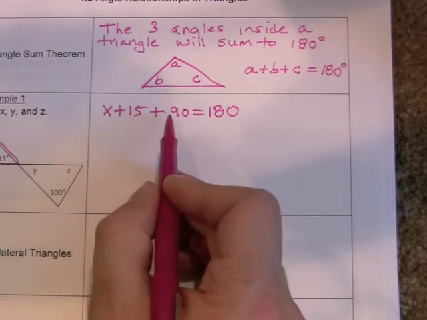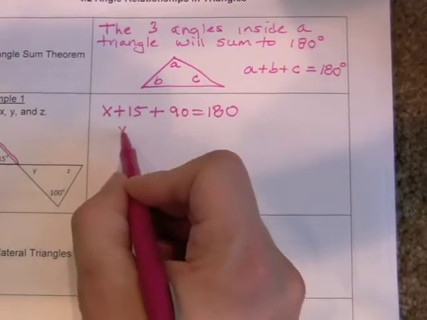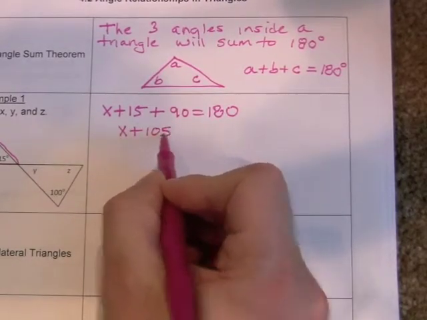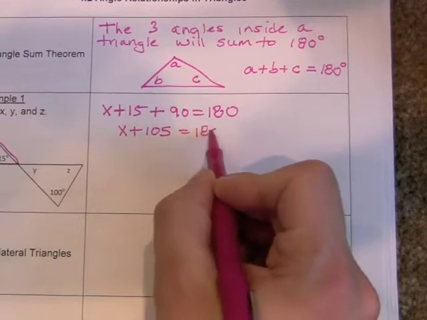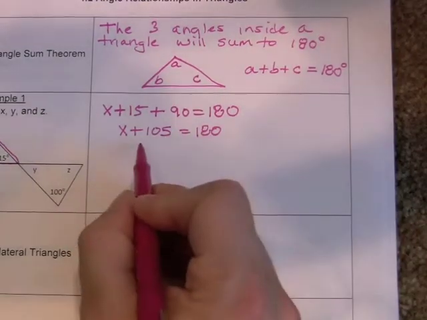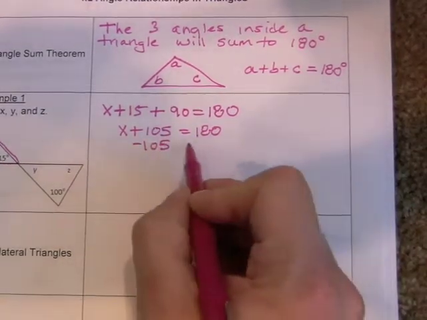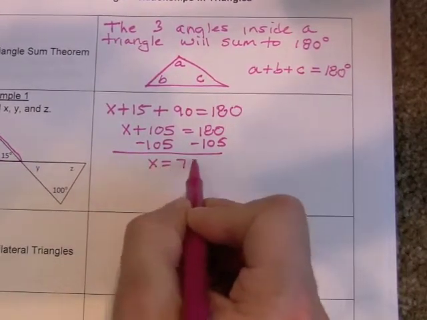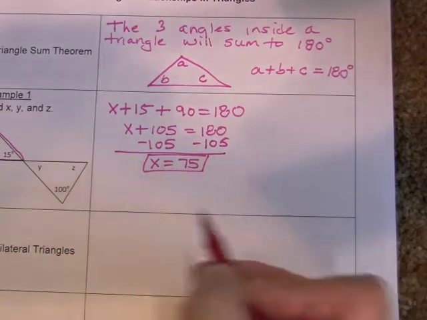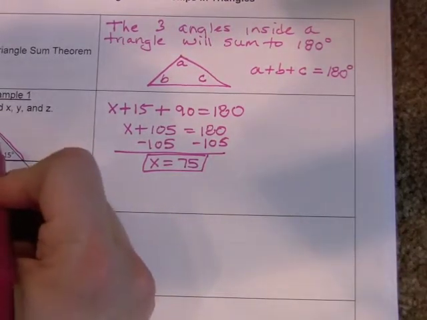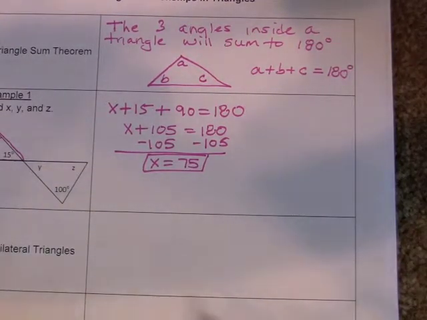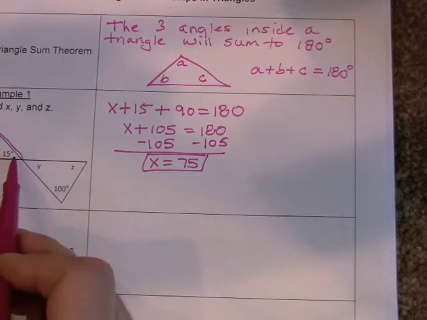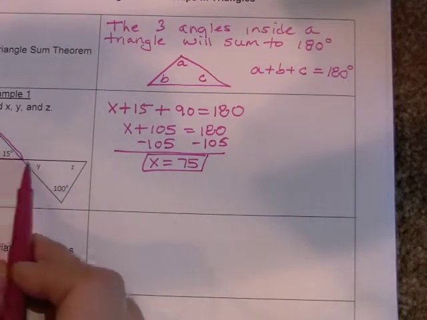Combining these, that gives me 105. I'll then subtract 105 from 180 and get 75 for x. So x is 75. Now, you can see these two triangles here, they're connected.